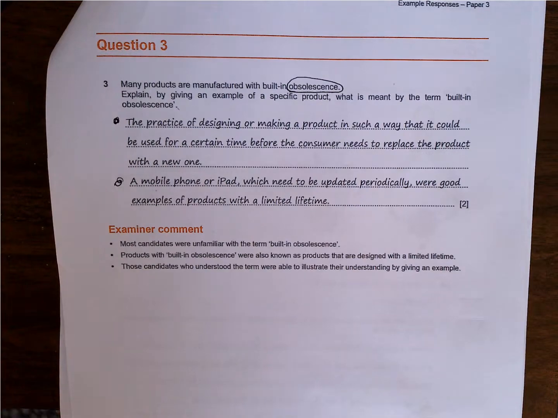So, first of all, you need to know the terminology. If you are unsure, try and just recall what it reminds you of, but you should know this.